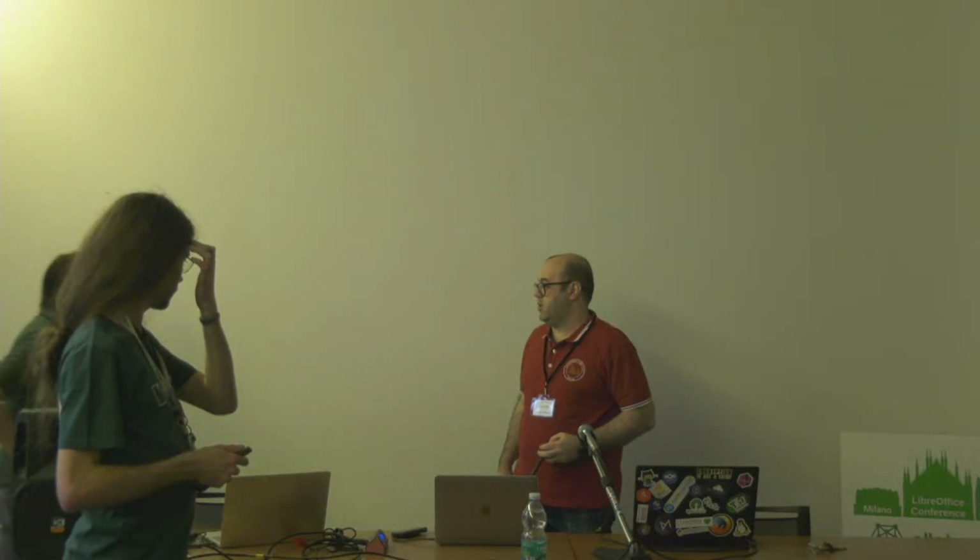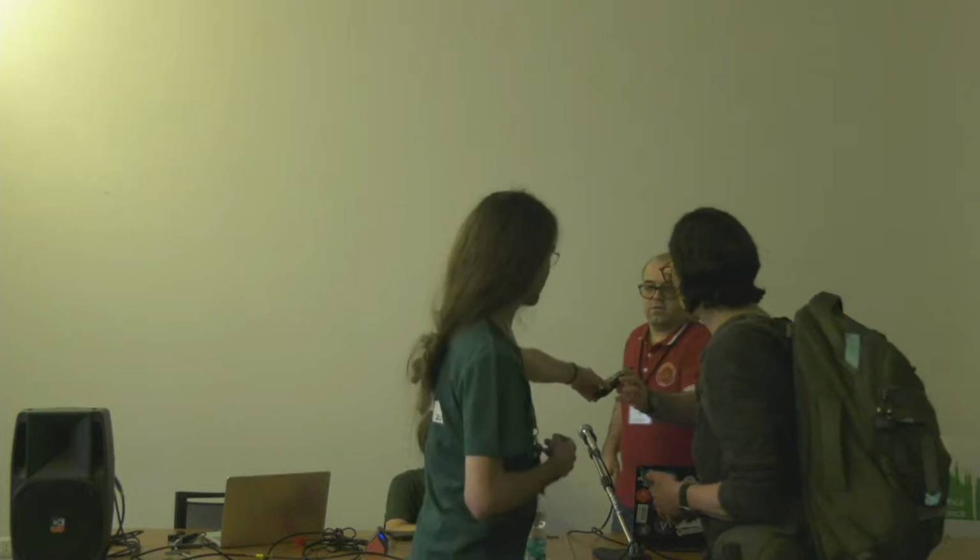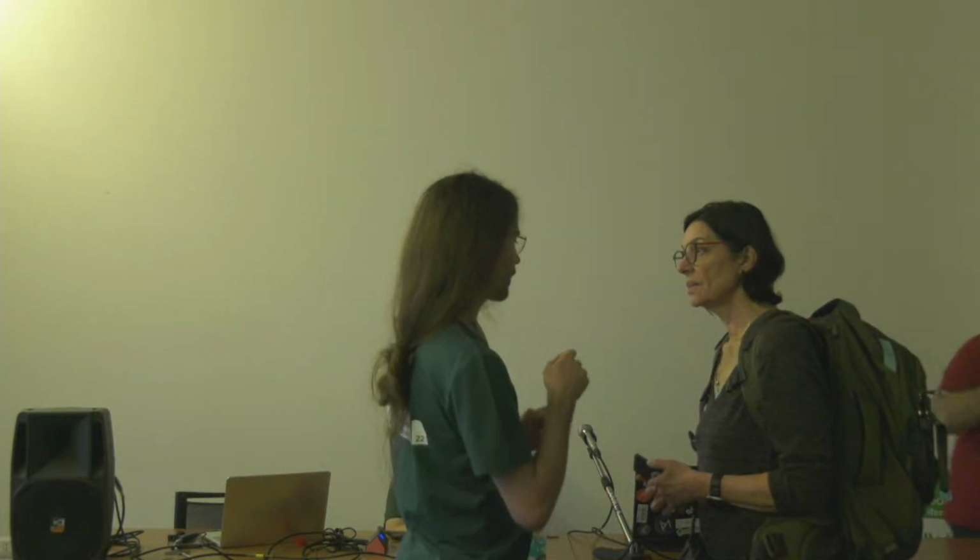And also, let's try with Koji's PC yet again, because that might work. Try turning it on, because I think that the remote works. So we had some problem with the projector.